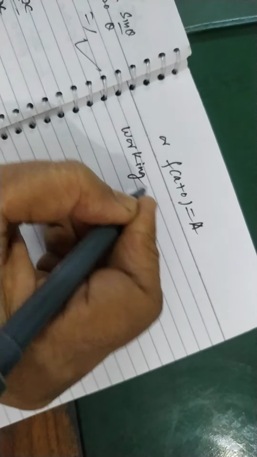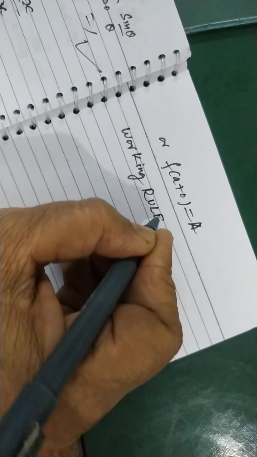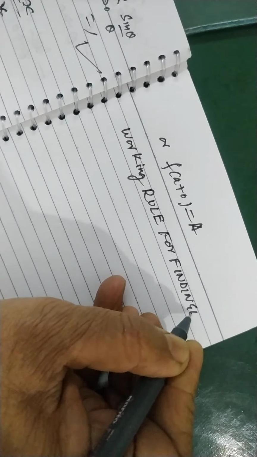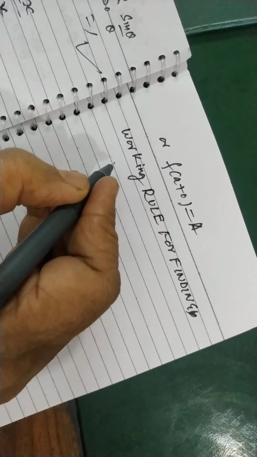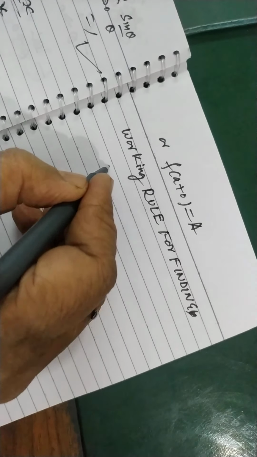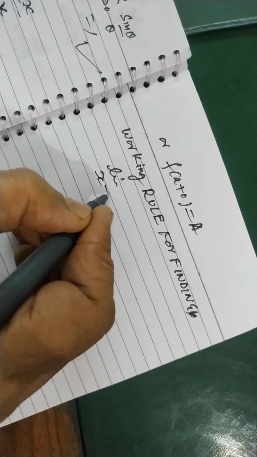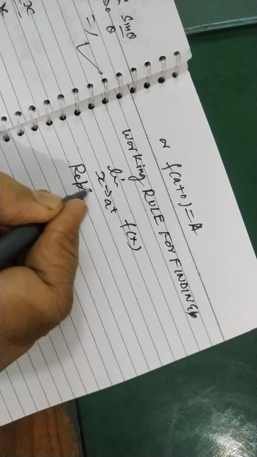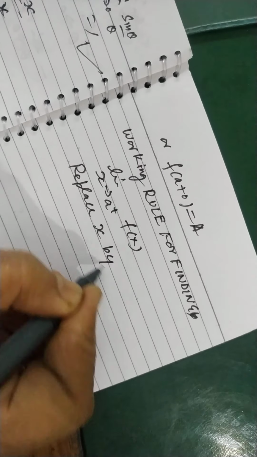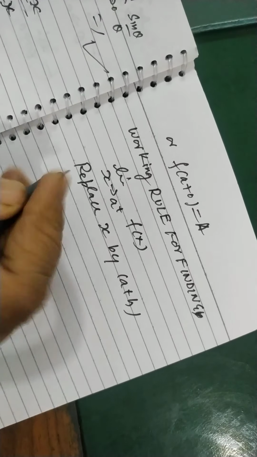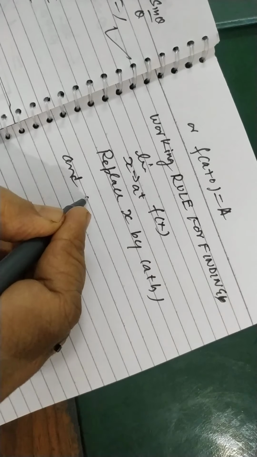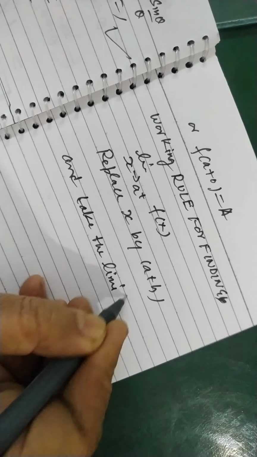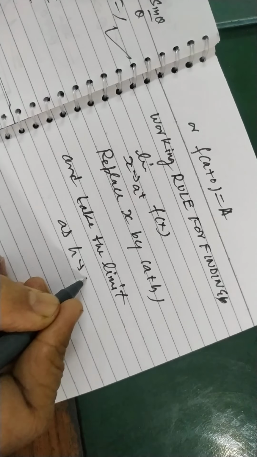Working rule for finding limit x tends to a plus f(x): replace x by a plus h and take the limit as h tends to 0.